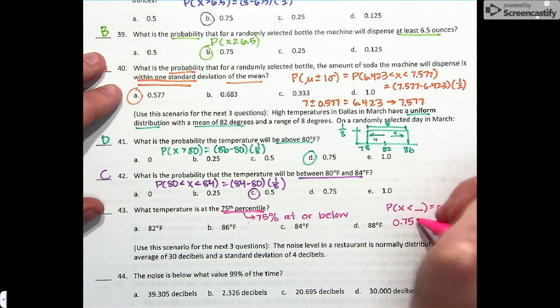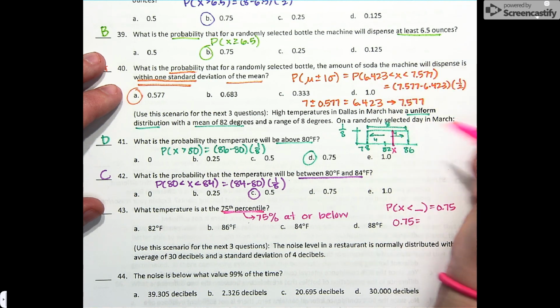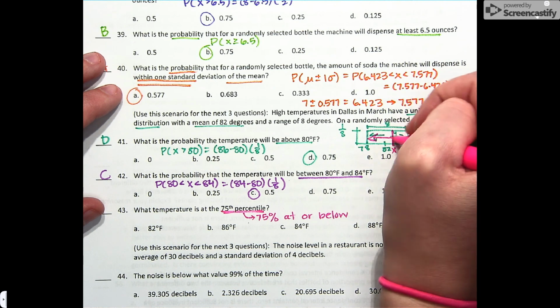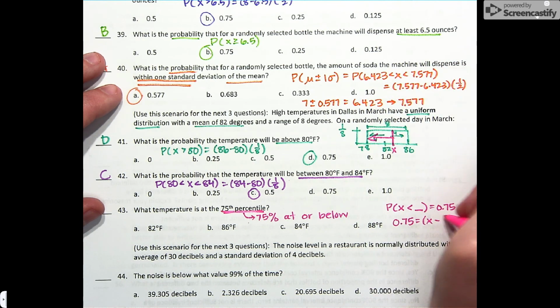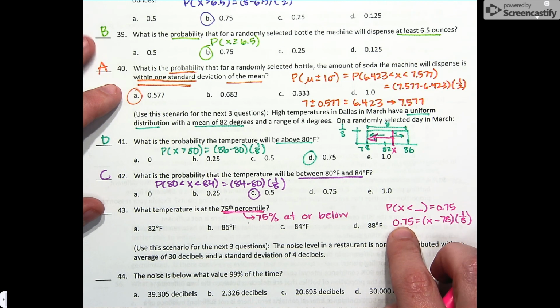I'm going to do this the long way. So 0.75 equals some value x minus 78, because it's at or below that value, times the height of 1/8. So I'm trying to find what value minus 78 times 1/8 gives me 0.75.